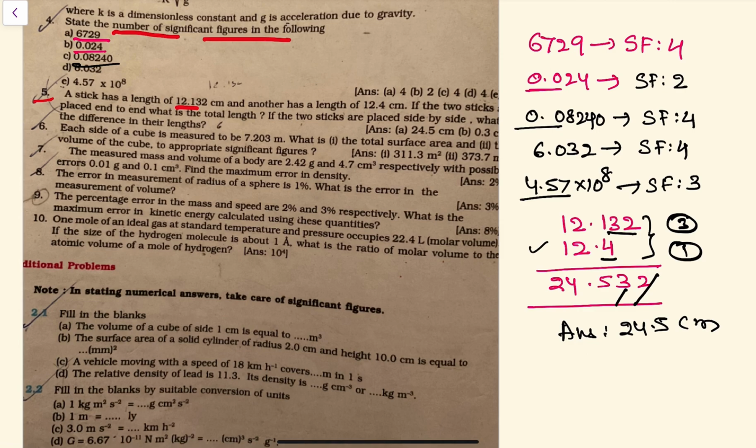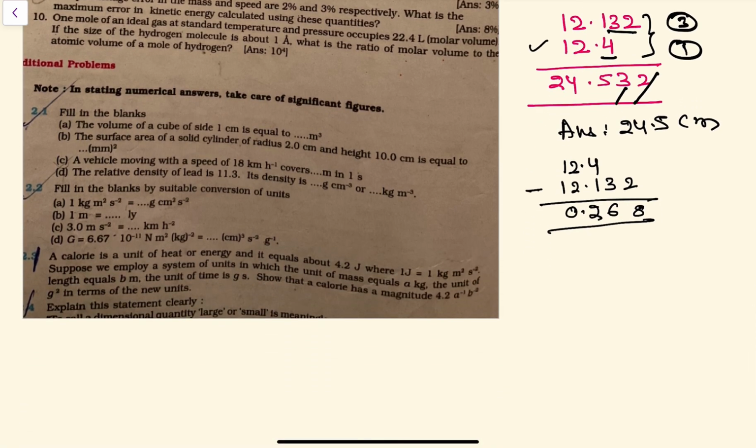Okay. You find the difference also. So find the difference: 12.4 minus 12.132, let us say, which gives 0.2638.